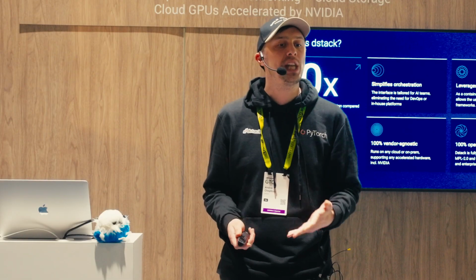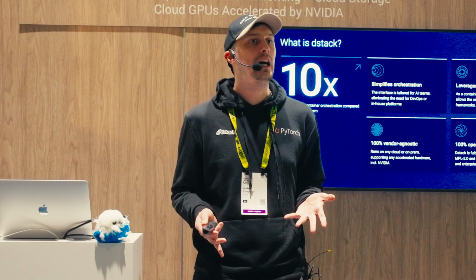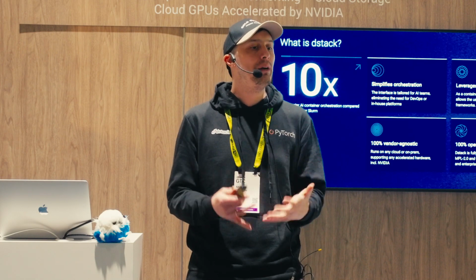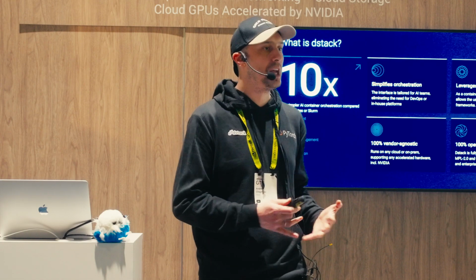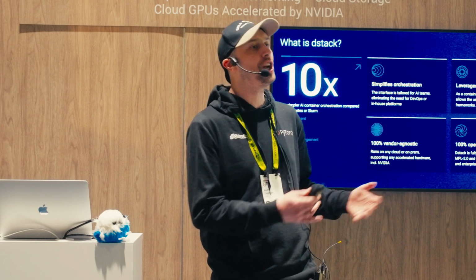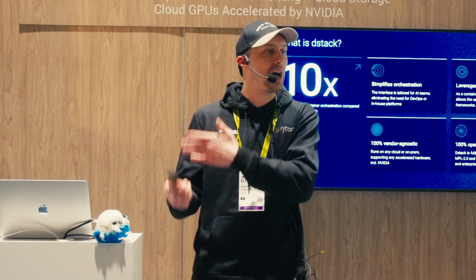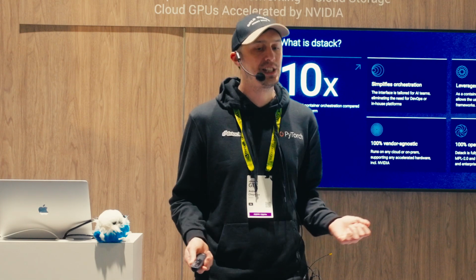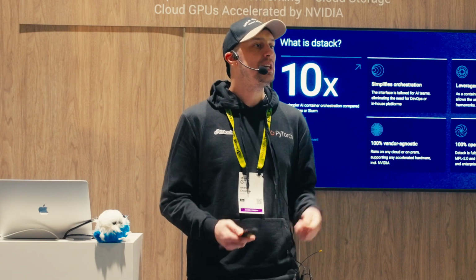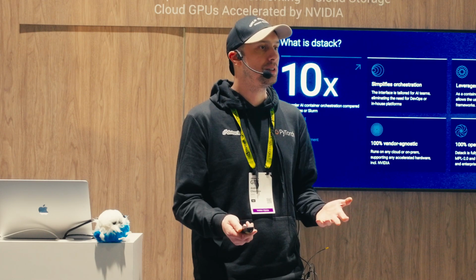You can think of dstack as a container orchestrator, just like Kubernetes. It does the same thing. However, there are a number of differences. Number one, its interface is tailored for AI development teams, not for DevOps, but for AI engineers, AI researchers. It offers certain abstractions, which I'll introduce in a minute, that are friendly for AI teams. Second, dstack natively integrates with cloud providers such as Vultr.